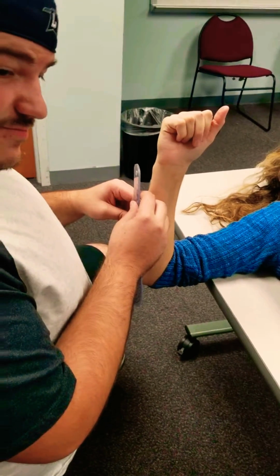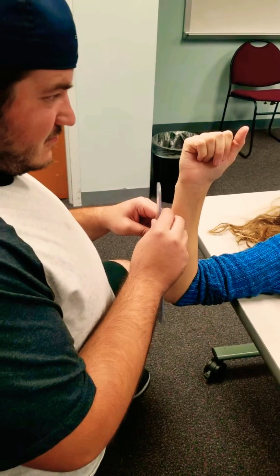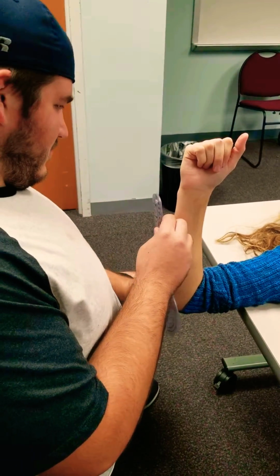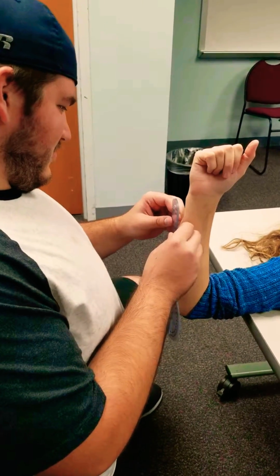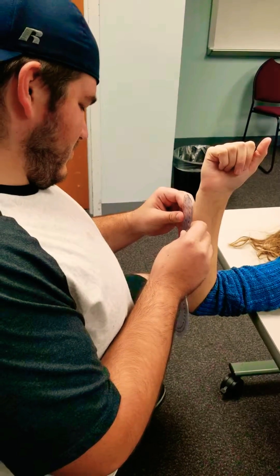The next and final movement that we're going to go over is internal rotation of the shoulder. The end feel is firm. The normal range of motion is 50 degrees to 60 degrees.